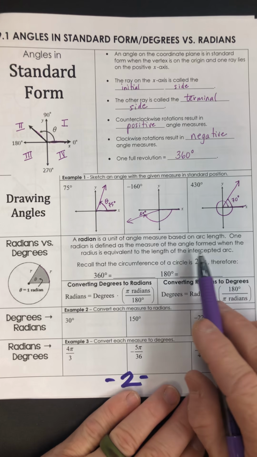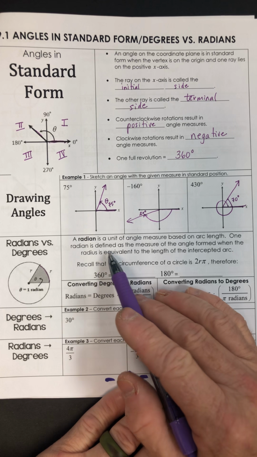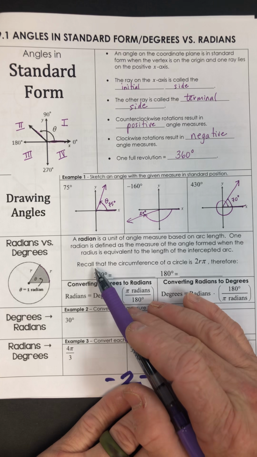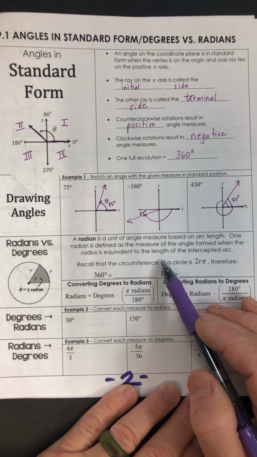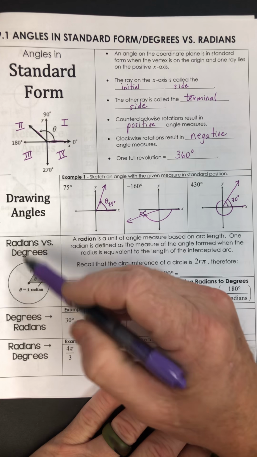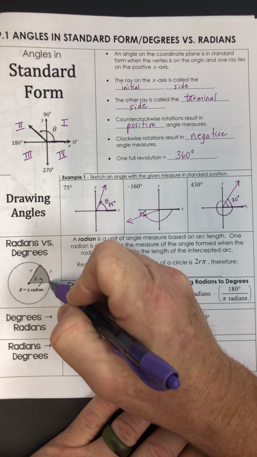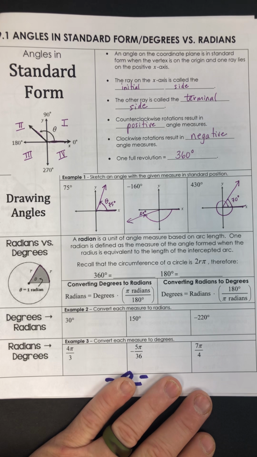Okay. So based on arc length, 1 radian is defined as the measure of the angle formed when the radius is equivalent to the length of the intercepted arc. When the radius is equivalent to the length of that arc, that's called 1 radian. Okay, that's where it comes from. It's just a different way of measuring angles. Okay, and the key with radians is it always uses the value of pi. So it'll always be some value of pi.